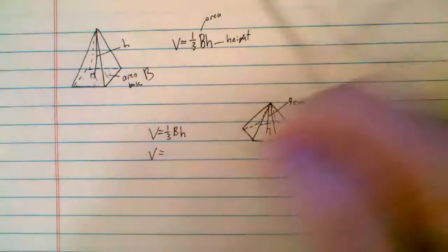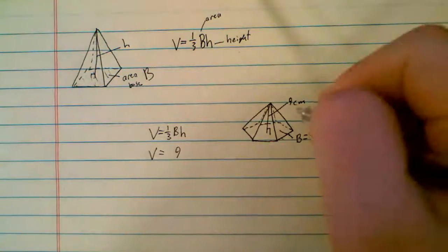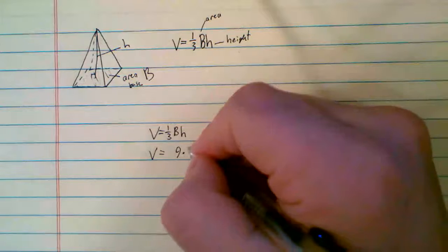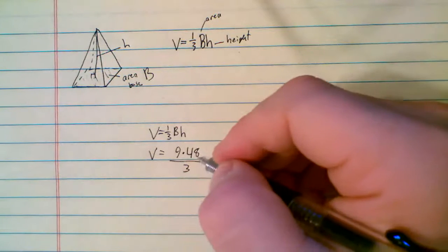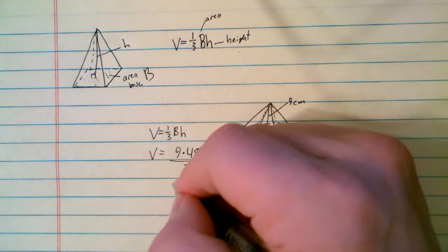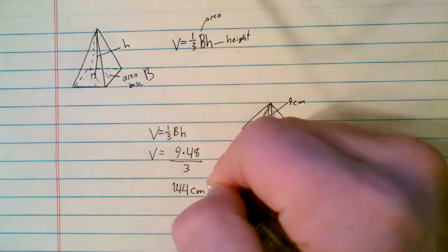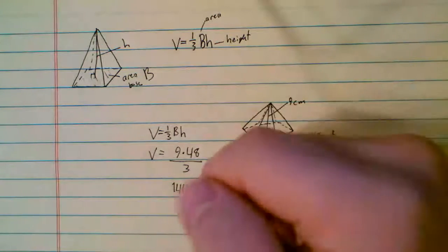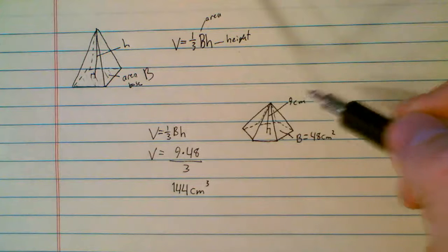So what we do is we take 9 for our height and 48 for our base. I got those mixed up. Divided by 3. And you punch that in, and your answer is 144 centimeters cubed. And we're keeping it in cubed, just like we did with the area of a rectangular prism.